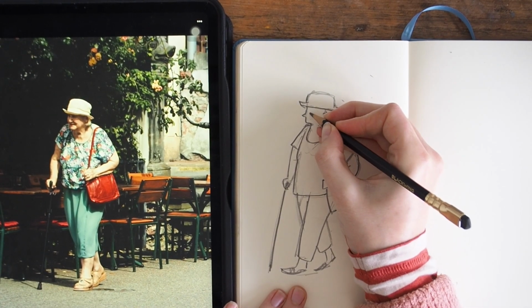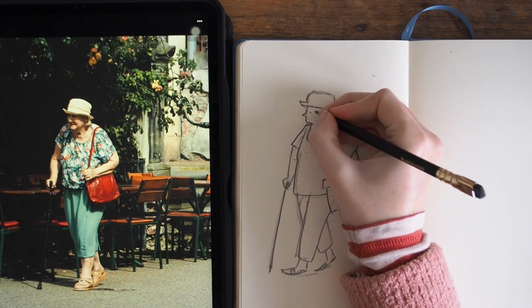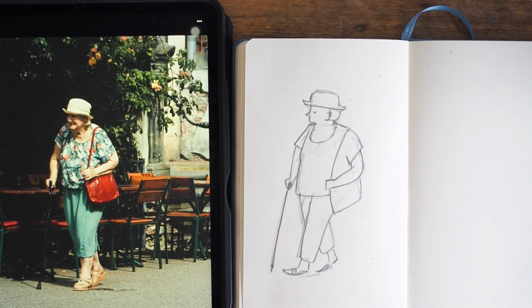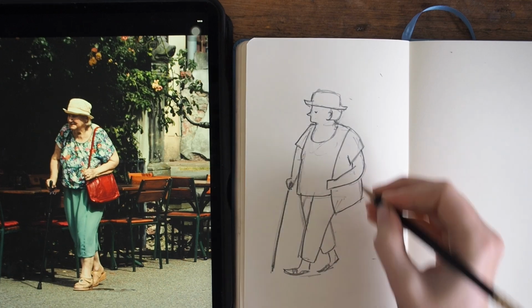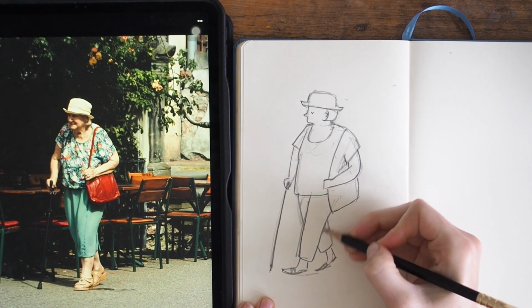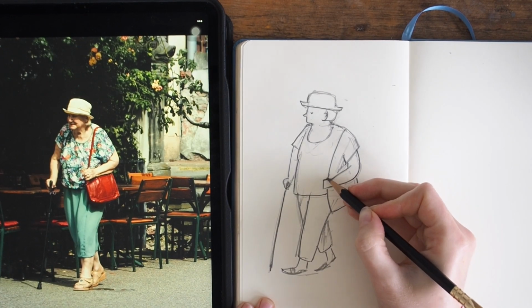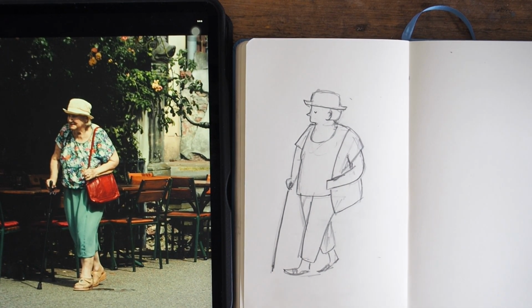bold. Just got a little eye there, or something I do sometimes is I just give people little closed eyes as well, like they're just in their own world, and it makes them feel even more kind of anonymous. I feel like I need a little bit of shadow there. That's too much. But yeah, so that is how I would sketch that lady if she was going in the background of a busy scene.